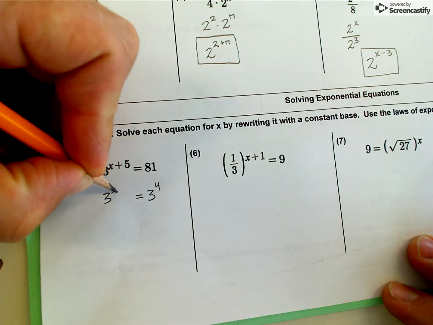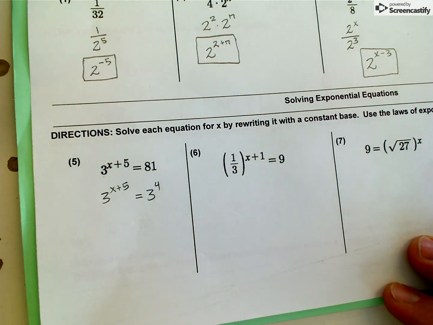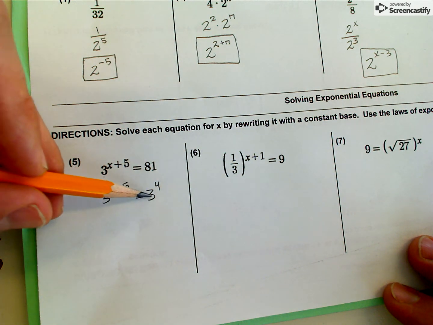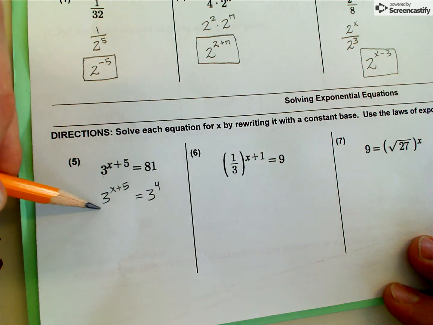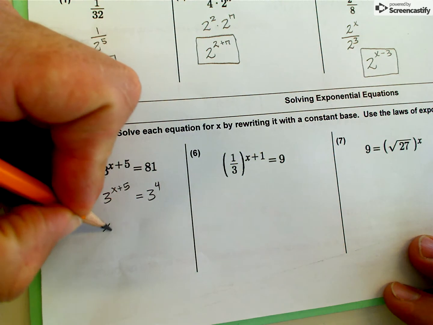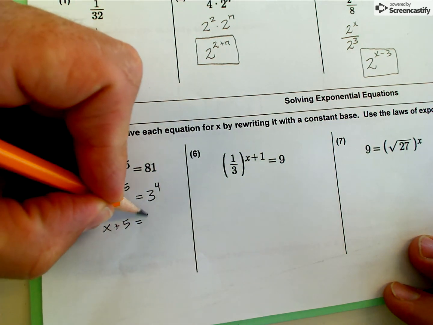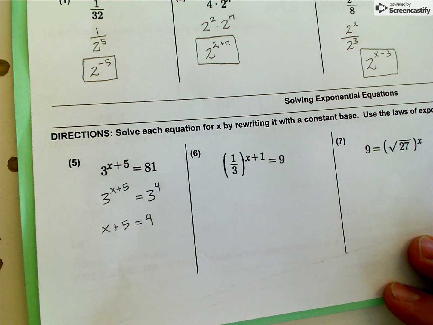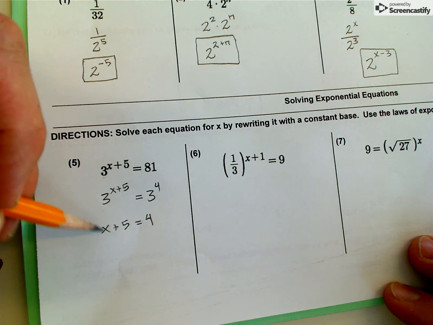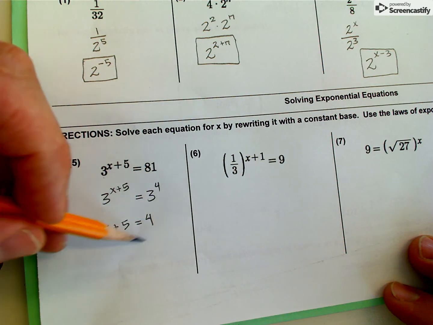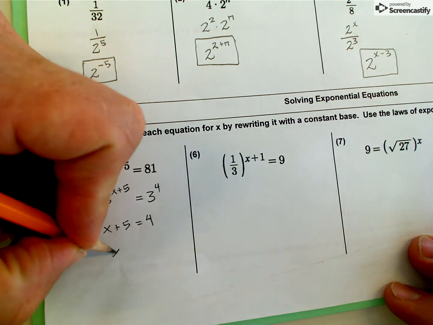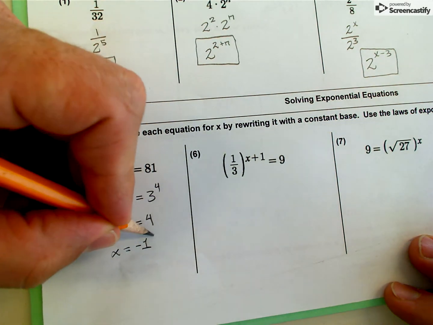On this side, I'm just going to copy my left-hand side right there. So now I have 3 to the power of x plus 5 equals 3 to the power of 4. Well, if my bases are the same, then my exponents also must be the same. So the next step, I can just write this. x plus 5 equals 4. This exponent has to be the same as this exponent. And then again, I can use the properties of equality now to solve this very simple linear equation. If I subtract 5 from both sides, I get x equals -1.